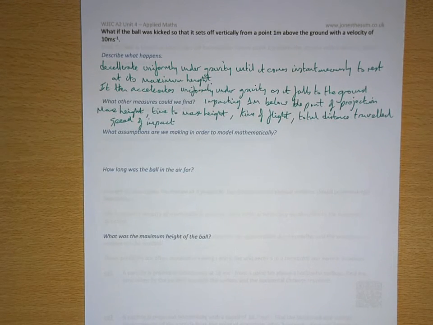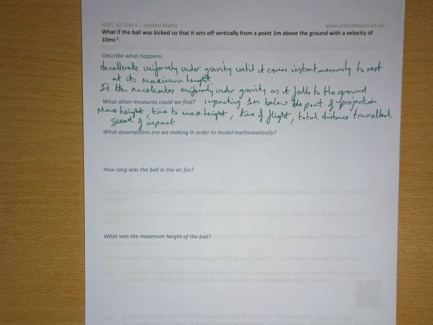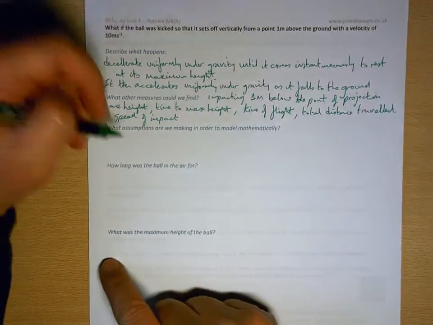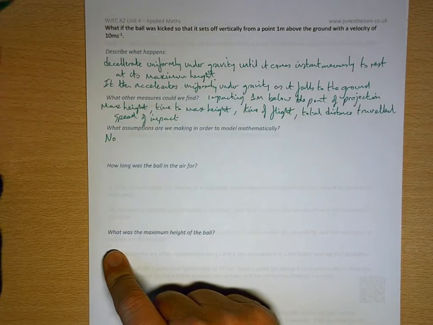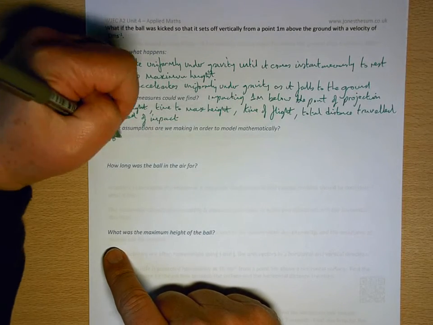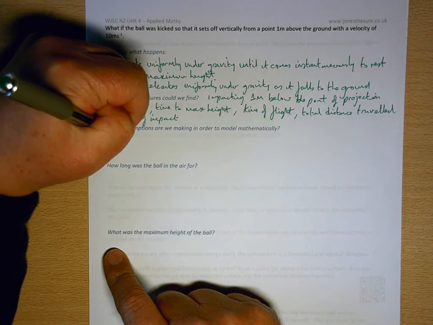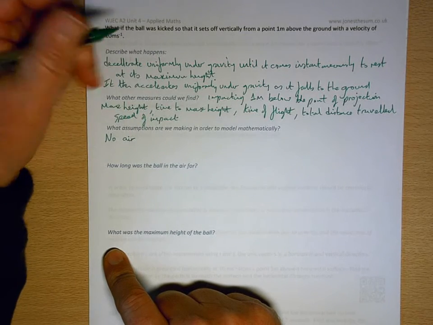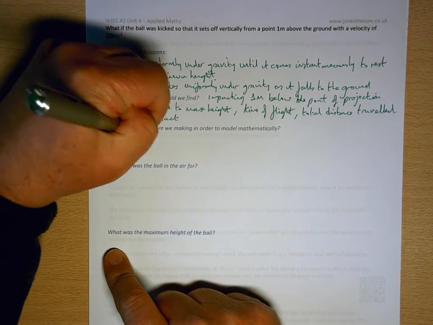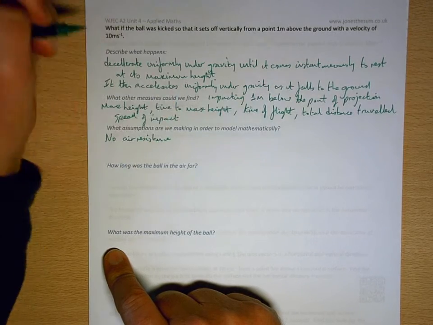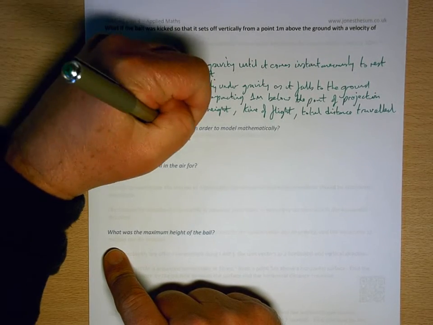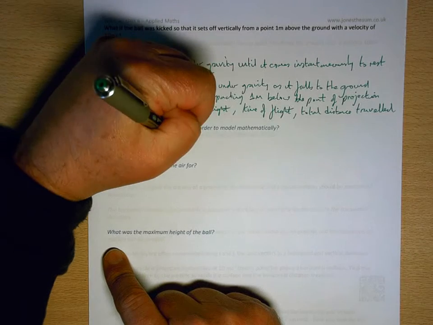So as far as assumptions, it's the same ones as in the previous example, where it's going to be a point mass. It's not going to have physical size to it. But on top of that, the most important ones when things are moving in the air is that there's no air resistance unless they give you it to work with. No wind that's going to change its direction.